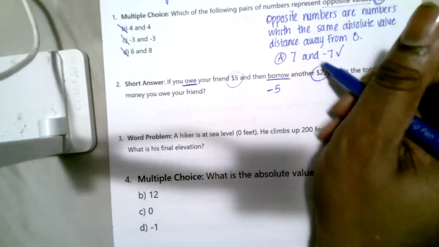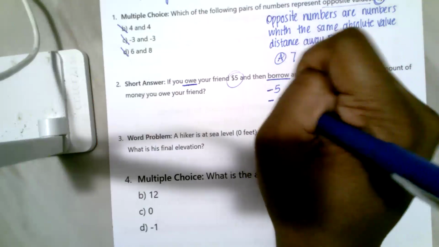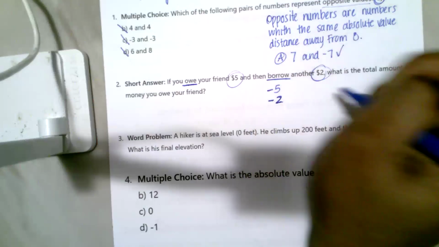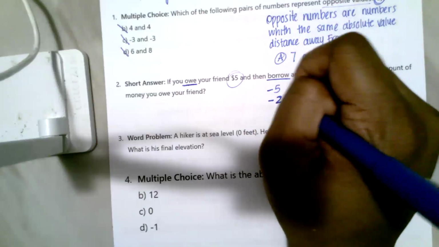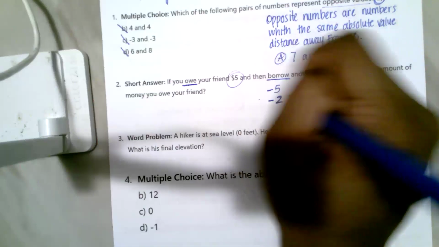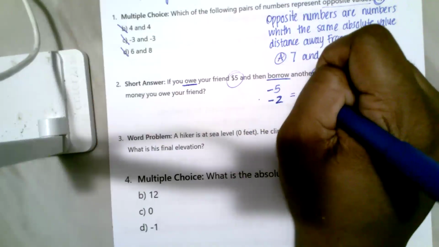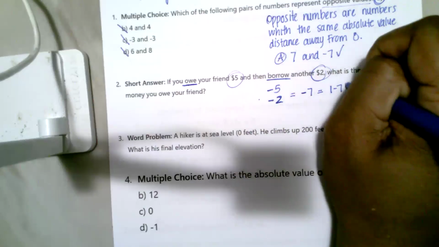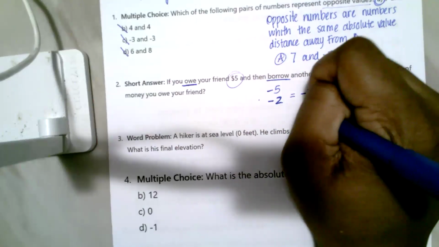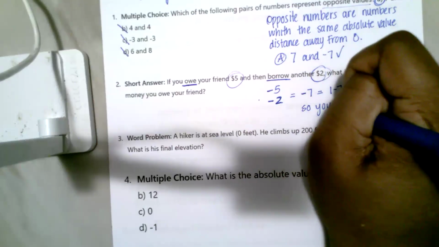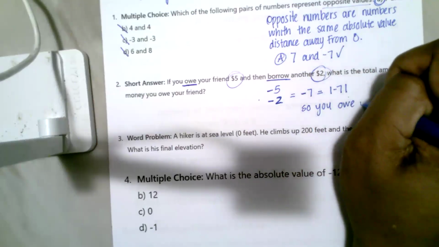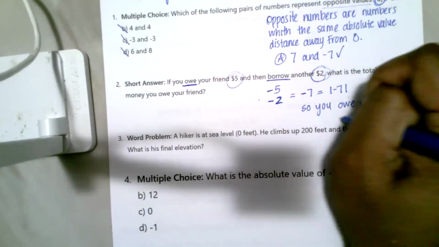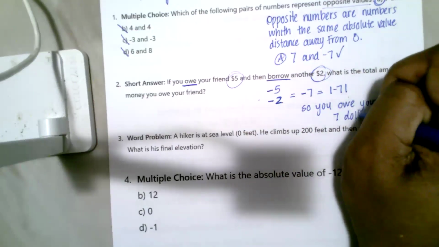And then if you borrow $2, that's another two. So -5 minus 2 equals -7, which is the absolute value of -7. So you owe your friend $7.